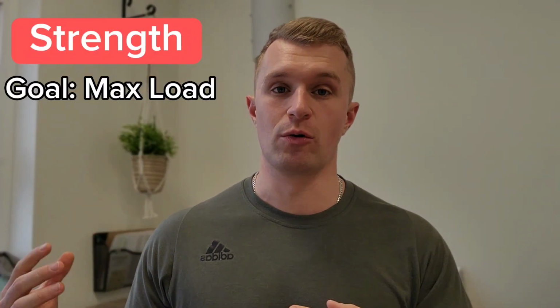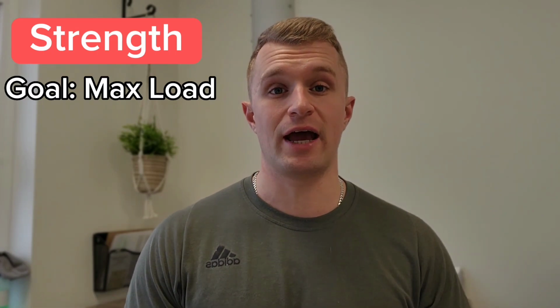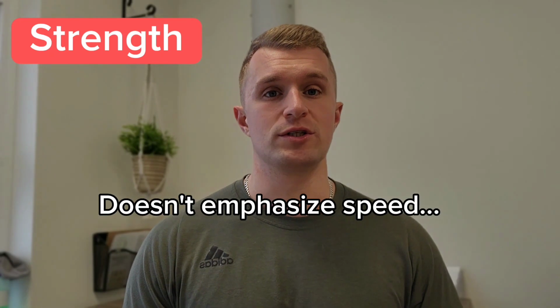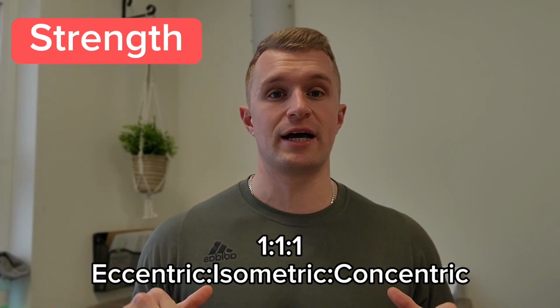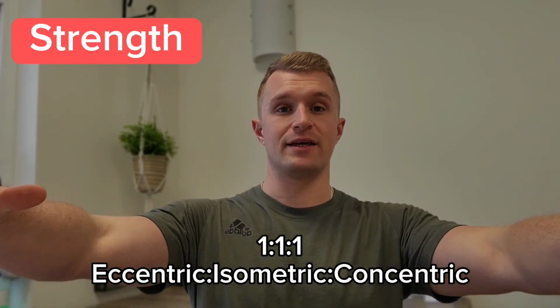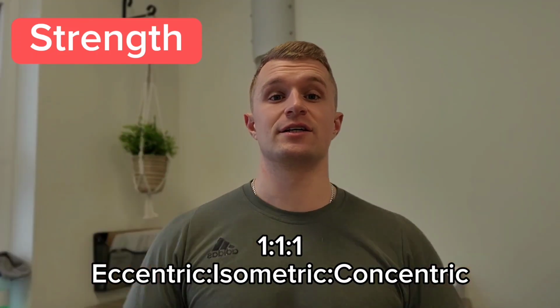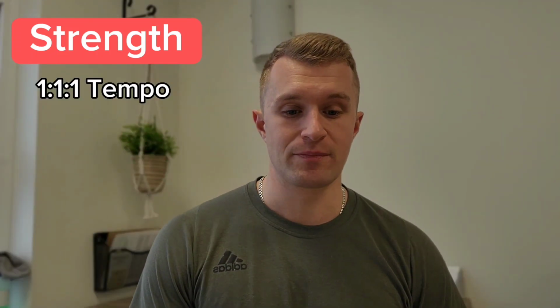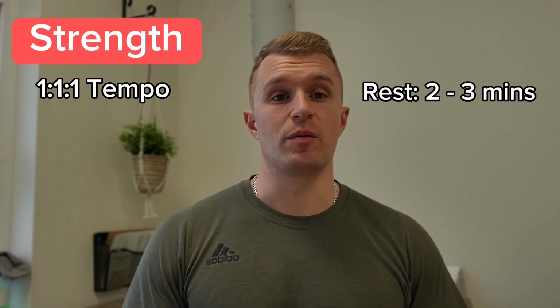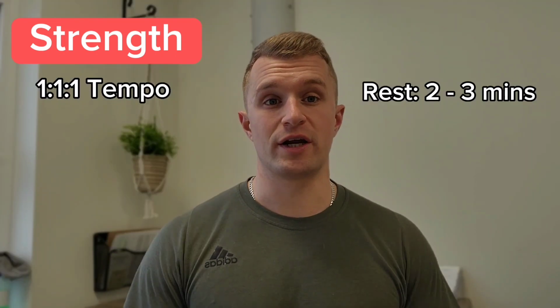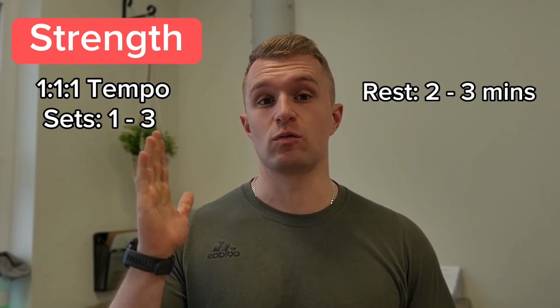Strength training is basically trying to have maximal load, just lifting as heavy as you can. There is, however, no speed component to the strength training. What you want to do is you want to make sure your exercises have a 1 second eccentric, 1 second isometric, and a 1 second concentric phase of contraction there. With strength training, you want to be having a rest period of 2 to 3 minutes between your sets. With strength training, you're going to be having your sets of 1 to 3.